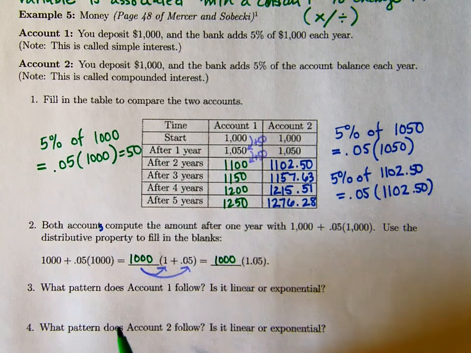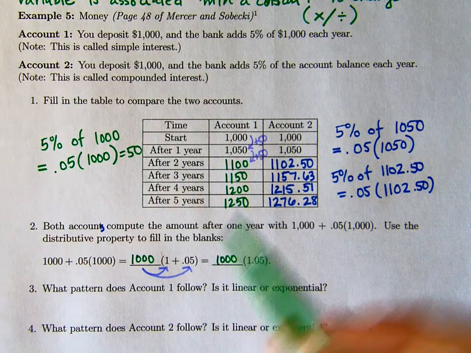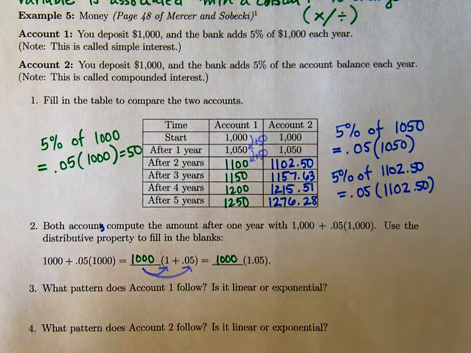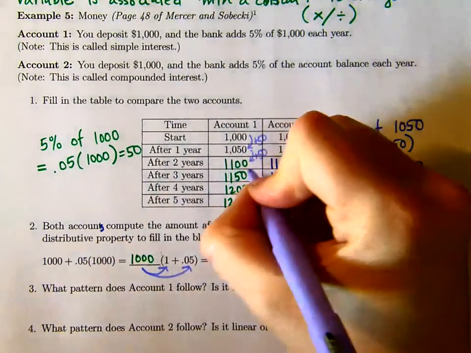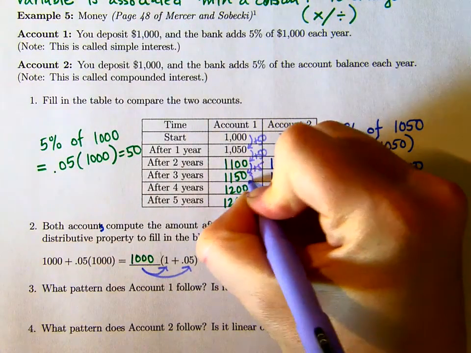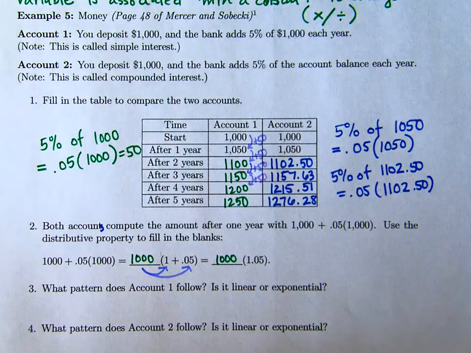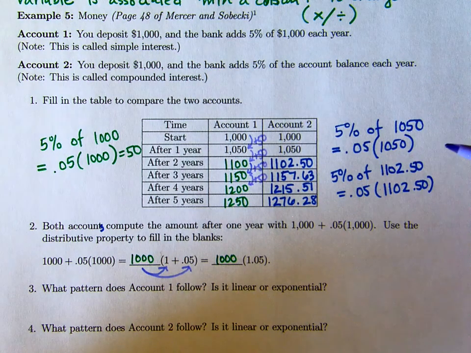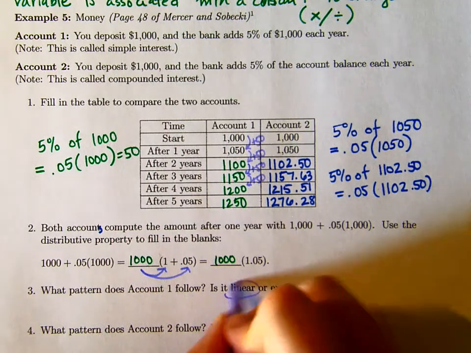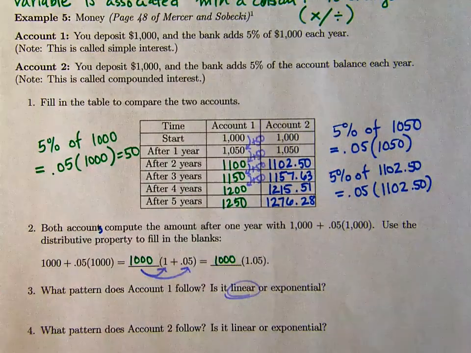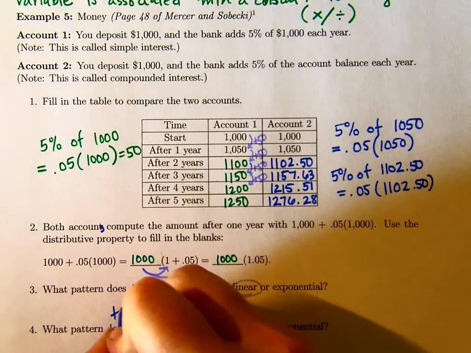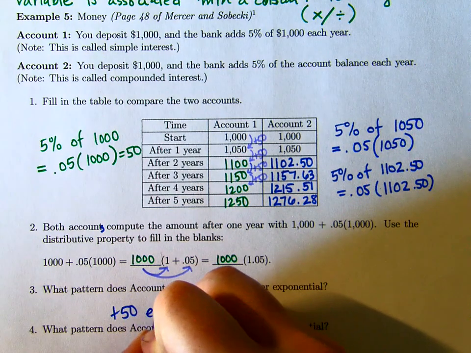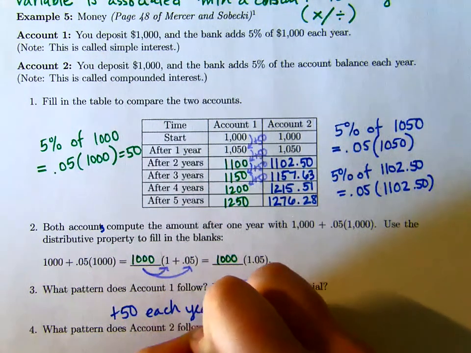Got it. What pattern does account 1 follow? Well, I noticed right here, I actually had already used that pattern. Plus 50, plus 50, plus 50 in order to generate all of those numbers anyway. So the pattern I see is linear, and I see add 50 each year.